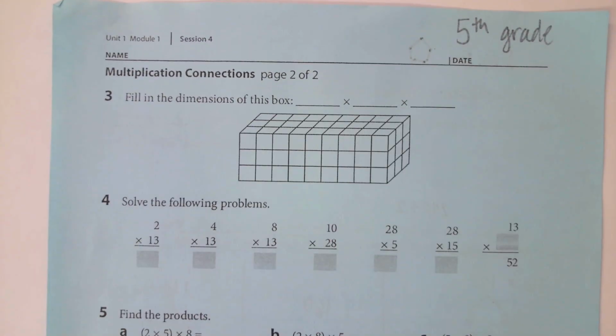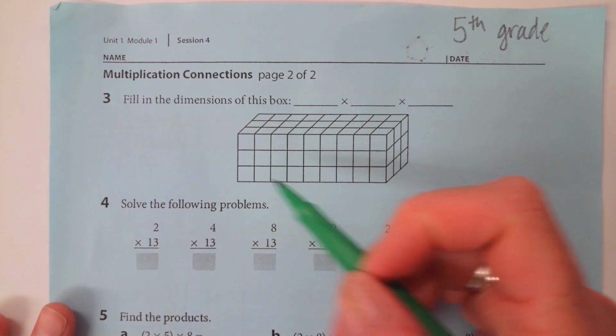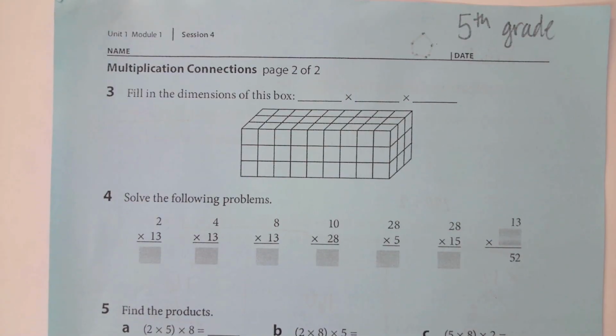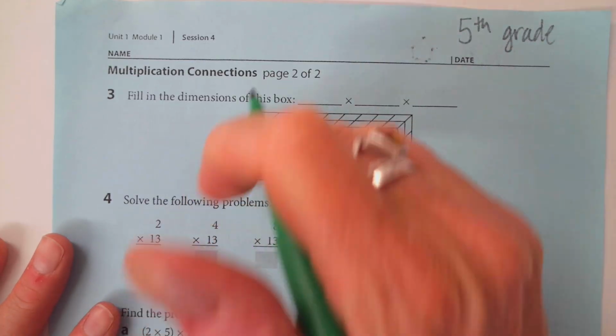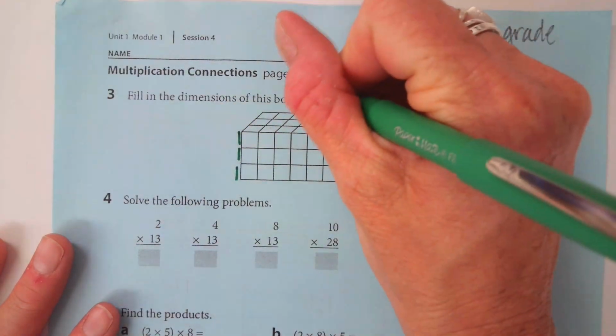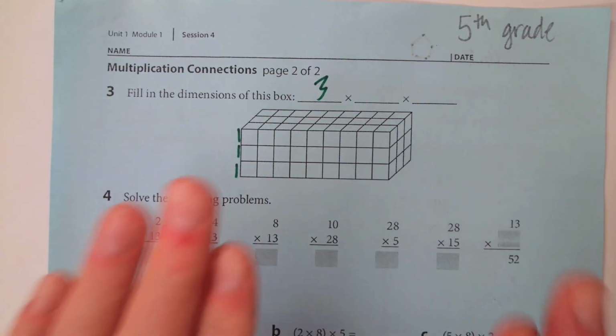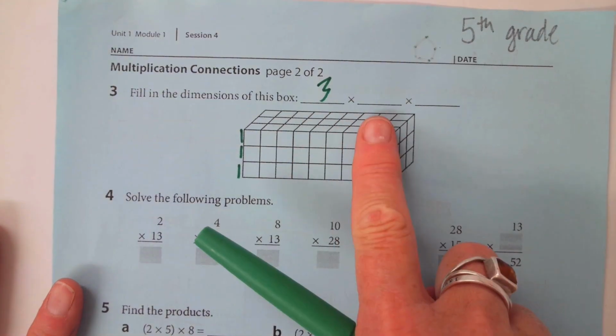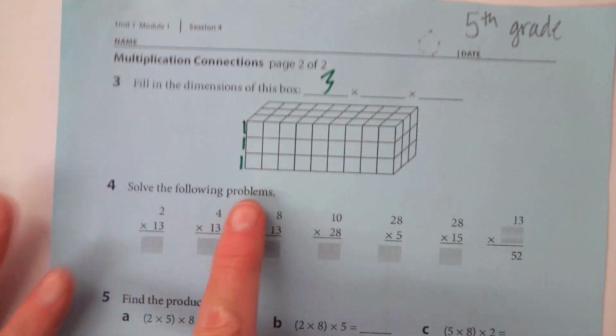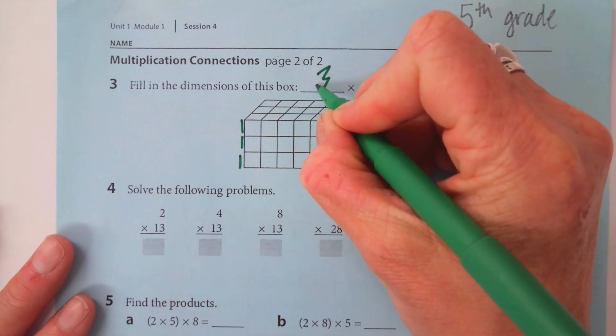Okay, and we are going to flip it over to the back, my friends. We're halfway done. This is exactly what we were doing in class together during our 5th grade time. We're going to fill in the dimensions of this 3-dimensional box. So it looks like we have 1, 2, 3 layers. There's 3 layers. And I know because of the commutative property of multiplication, it doesn't really matter which number goes where. But I know there's 3 layers, so I've got my 3 there.